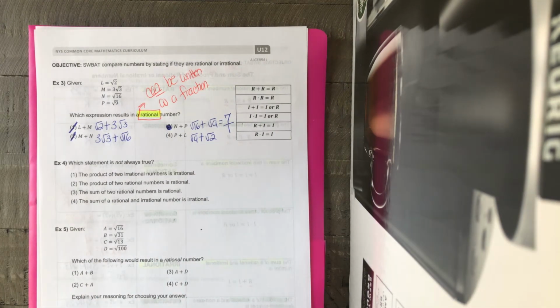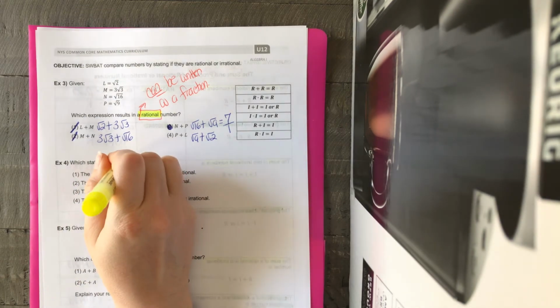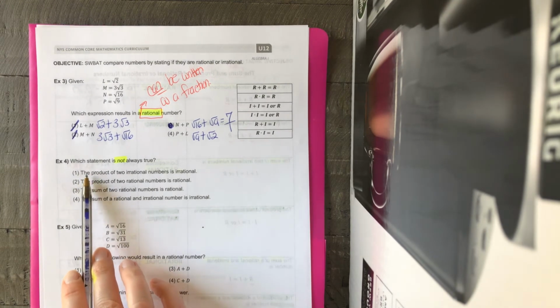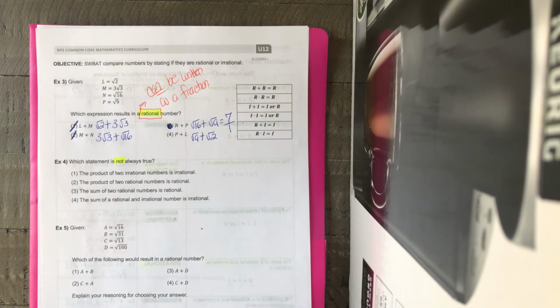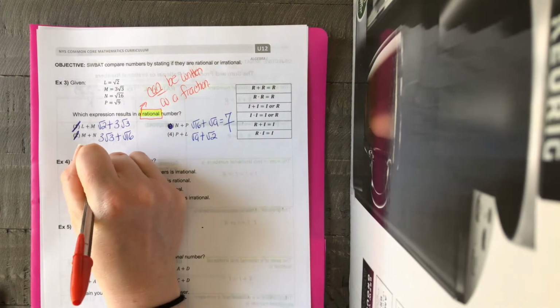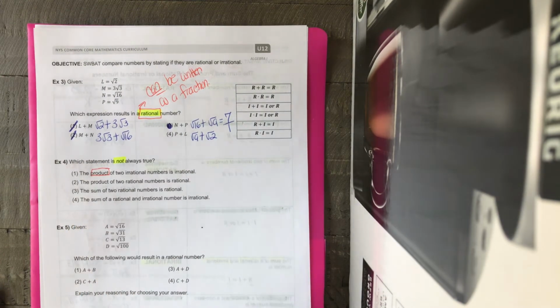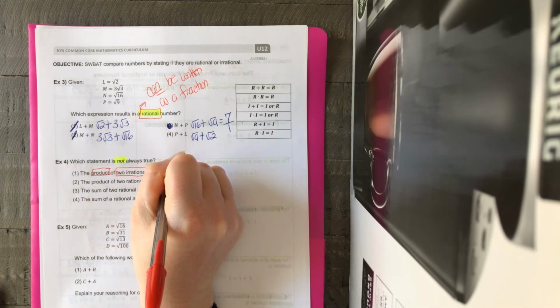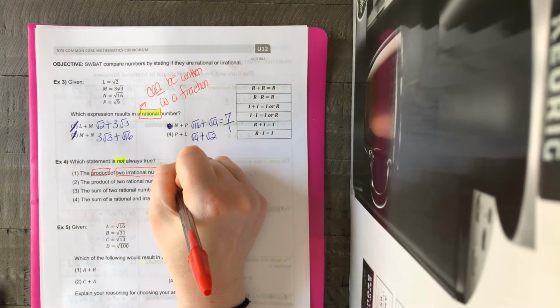It says, which statement is not always true? So I'm just going to highlight the word not, because I'm looking for what's not going to always happen. All right, if I read the first choice, it says the product, and I'm just going to box that because it's a key word. So the product, that means when I multiply 2 irrational numbers, it's saying that my answer is irrational.